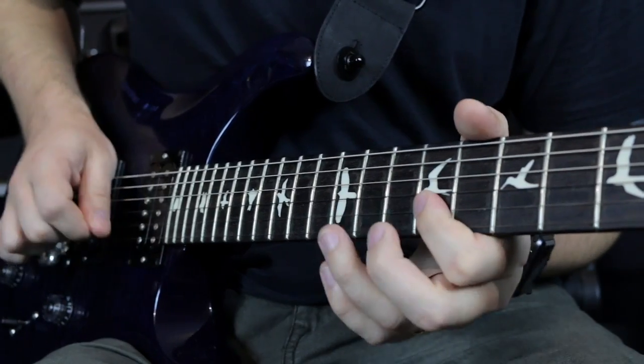So yeah, that's the minor pentatonic sound. I think we all know that. Now, I'm going to combine all 3 of these tonalities and see what we come up with.